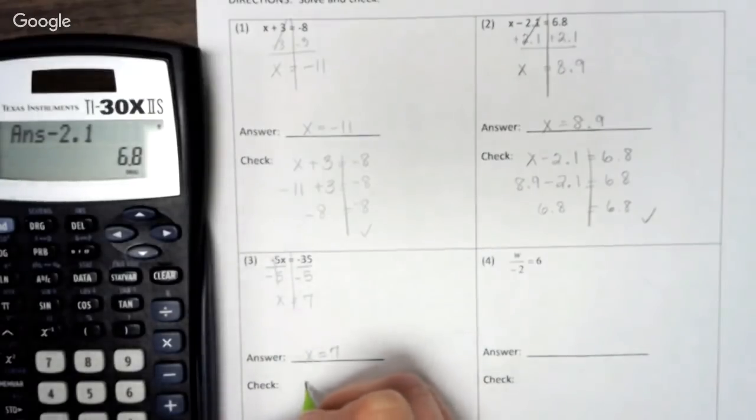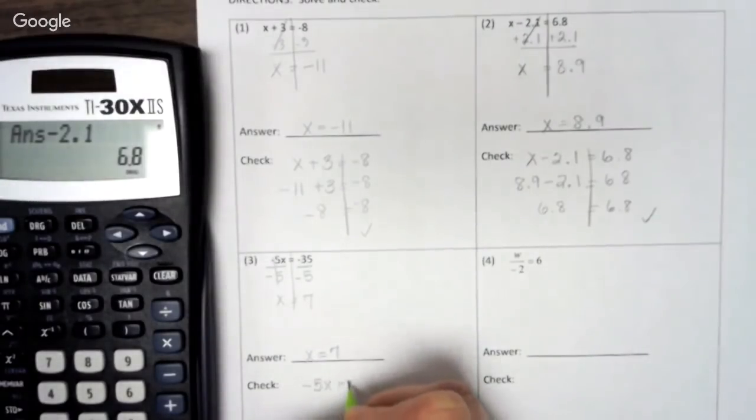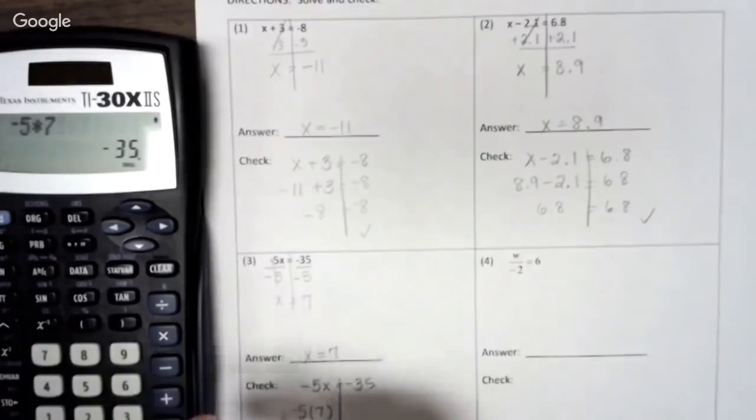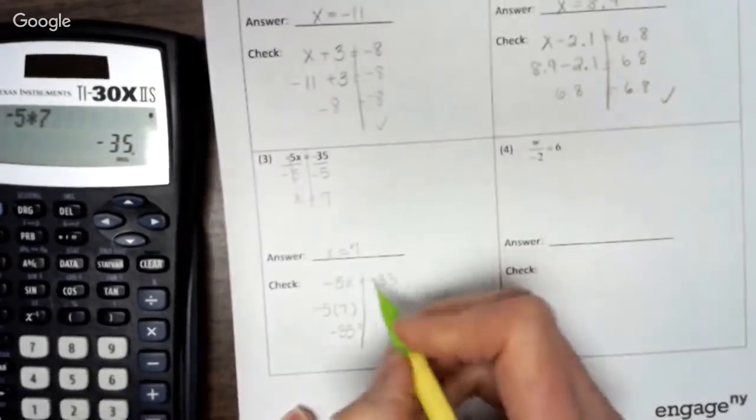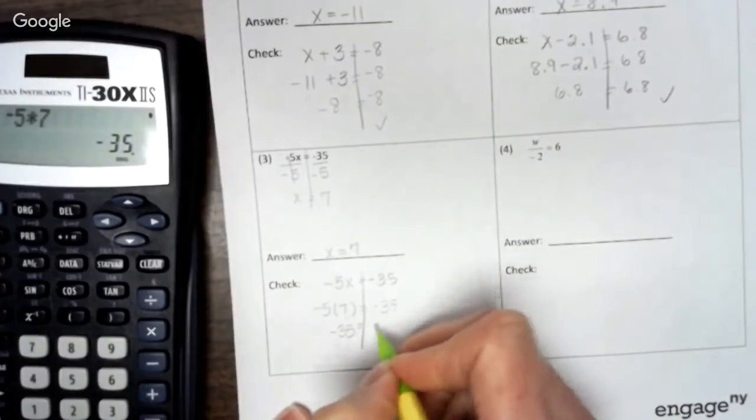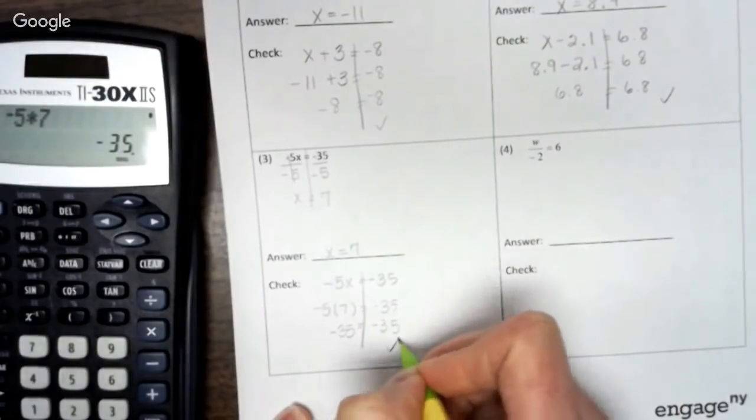Don't guess. So -5x is equal to -35. -5 times 7 gives us -35. And the other side is already -35, so it works.